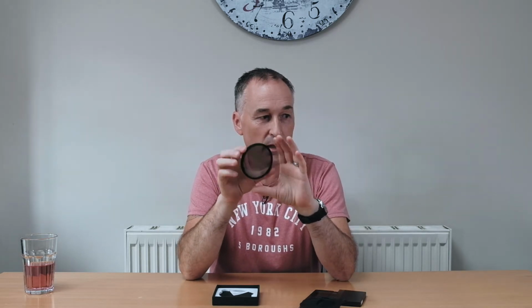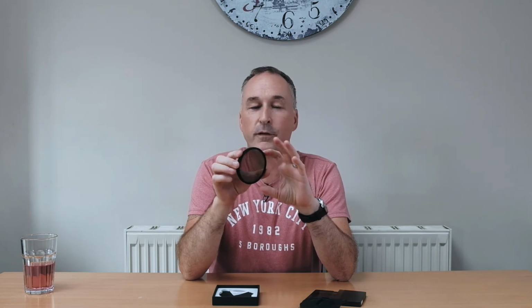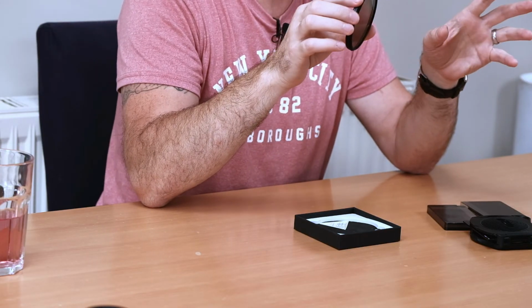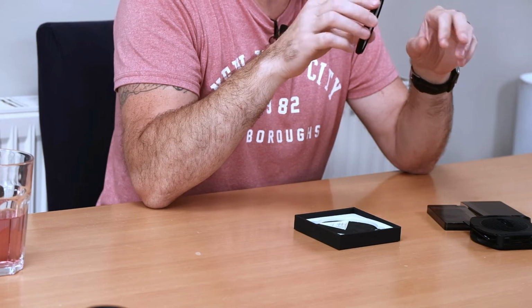Really, really good. The only problem is that variable NDs can be really, really expensive, especially when you get to the higher-end brands like Lee, Tiffen, Heliopan and Manfrotto. B&W, that's B&W, not BMW, by the way, just so you don't get confused. You're not buying a car. Some of these can be very pricey.